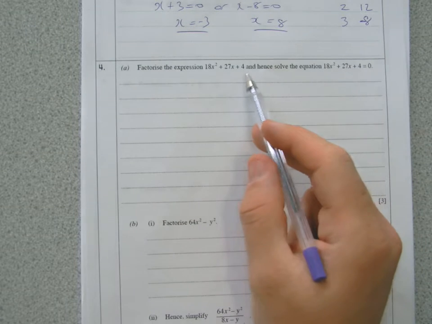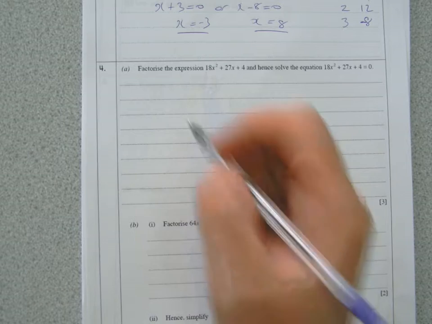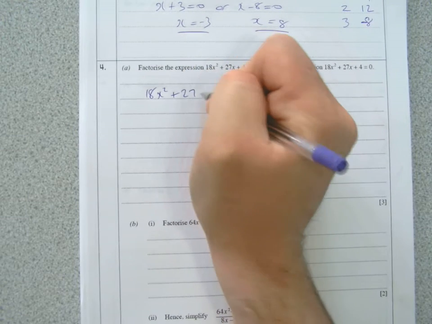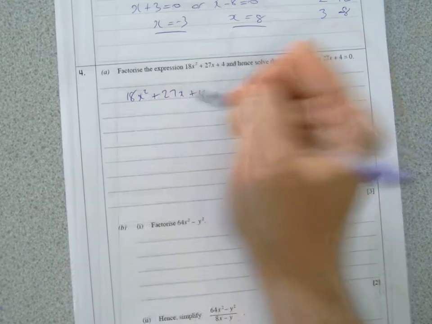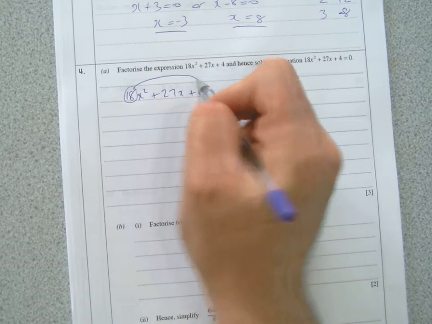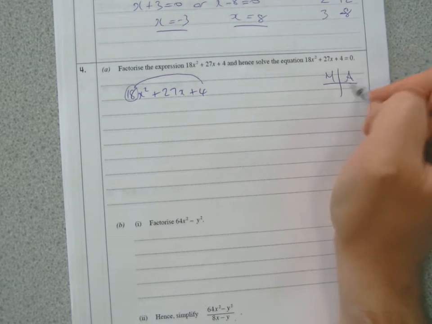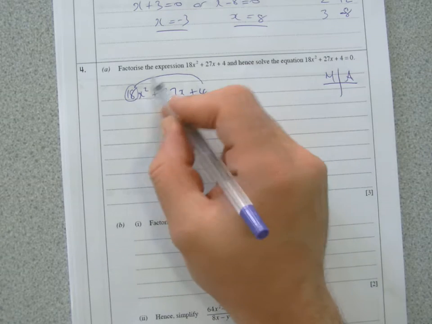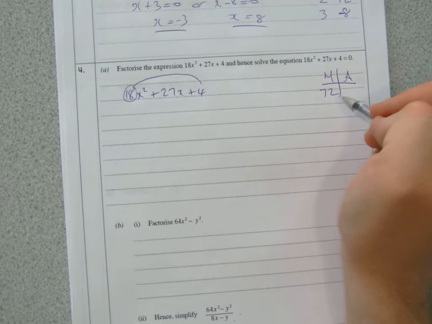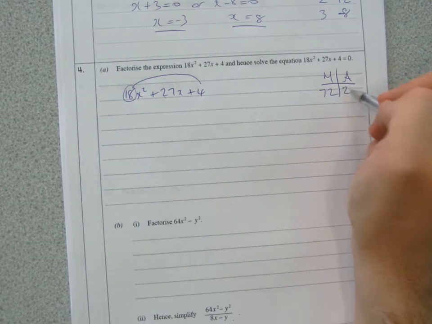We factorize this expression here. Now, when there's a number in front of the x squared, don't forget you've got to do a bit more work. That number in front, you need to times by the end number here, which is 4. So when you do the multiply-add thing, multiply to whatever this gives, 18 times 4. You can use a calculator, and it comes out as 72. And then it's got to add to give 27.